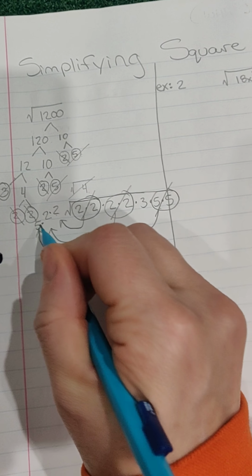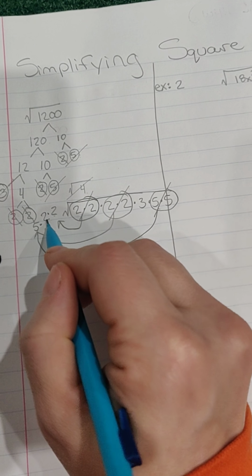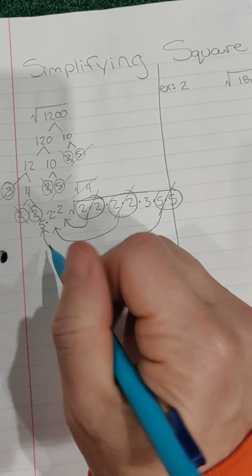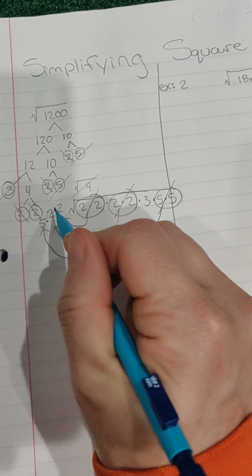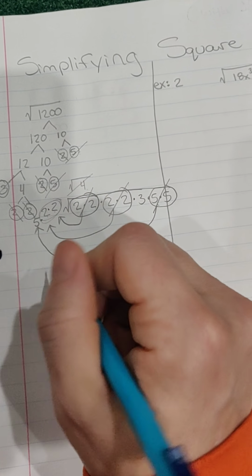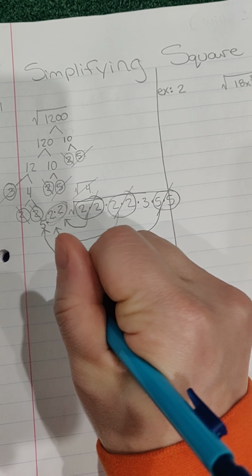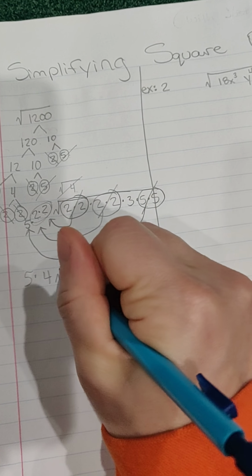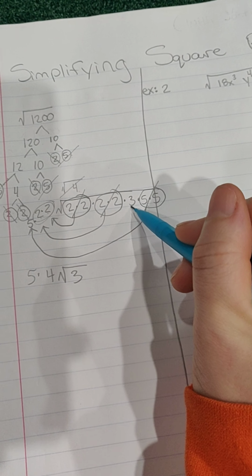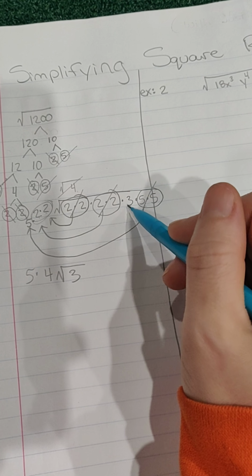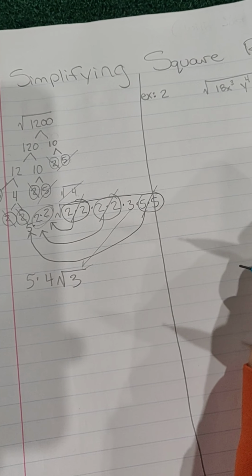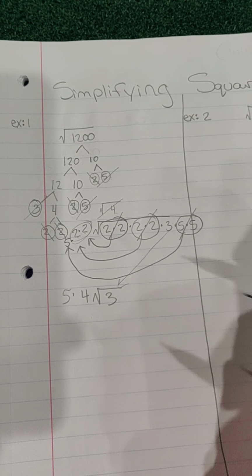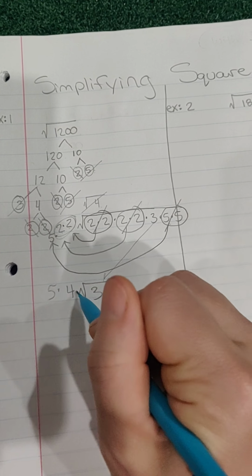So if I have 5 outside the square root and 2 and another 2 outside the square root, I'm going to multiply those numbers together. So I've got 2 times 2, 2 times 2 is 4 times 5 gives me the square root of 3. 3 was left, the number that was left under the square root. So that number is going to stay under the square root. Okay? Now, I got to finish multiplying these guys here.